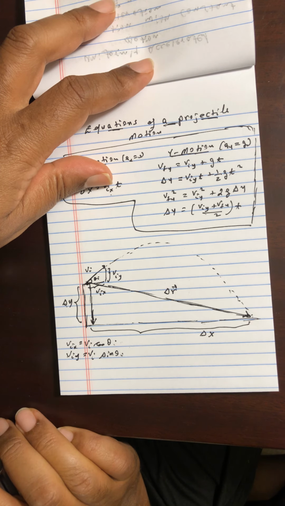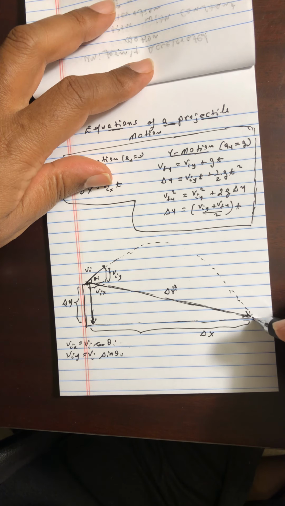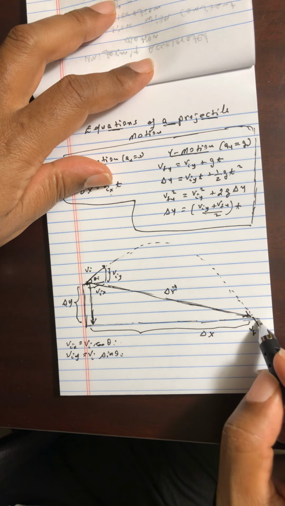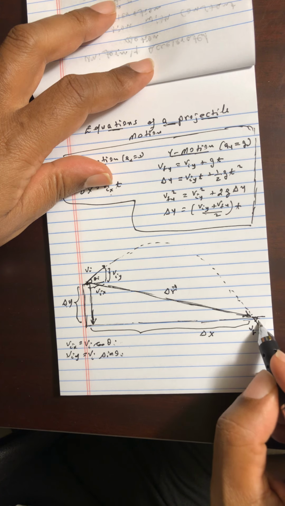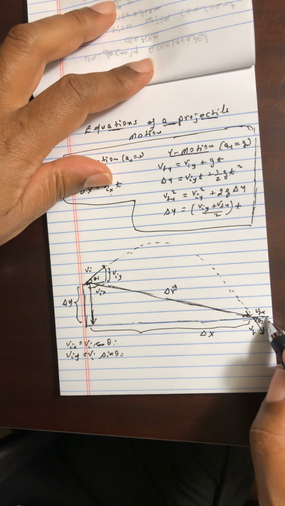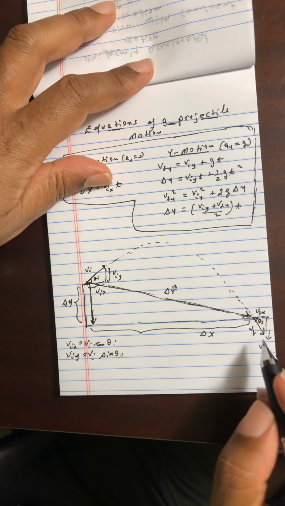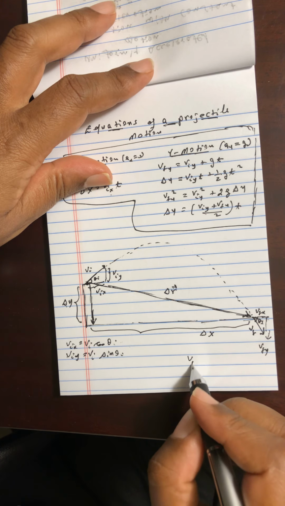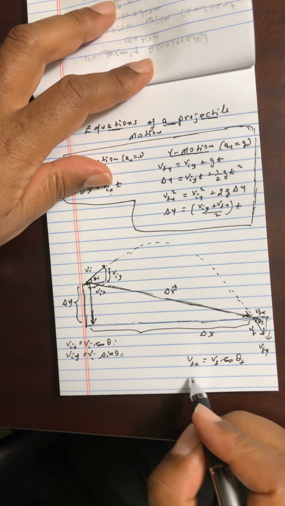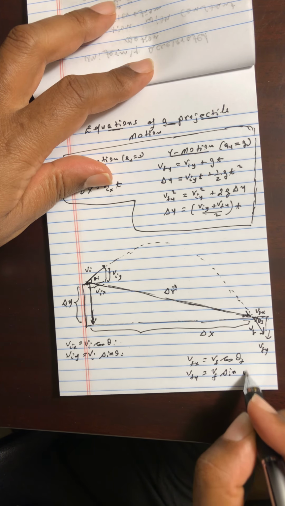And then we have the final velocity over here. Just before it hits the ground, this would be the velocity. So this would be the final velocity. Let's say this angle is theta f, and then we have these components: vfx over here and vfy over here. You can calculate them like this: vfx is vf cosine of theta f, and vfy is vf sine of theta f.